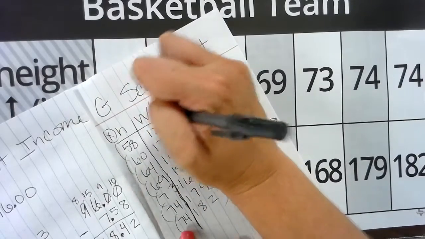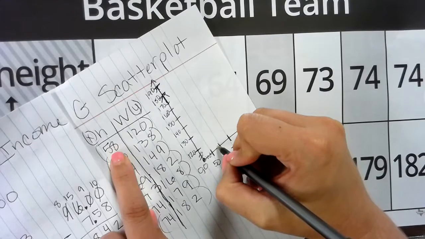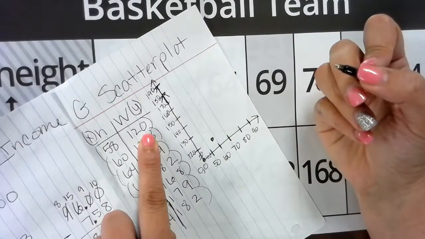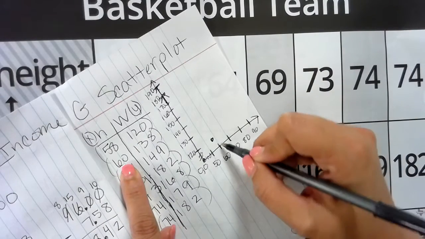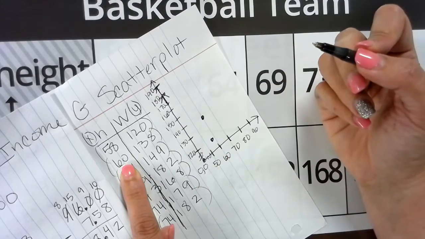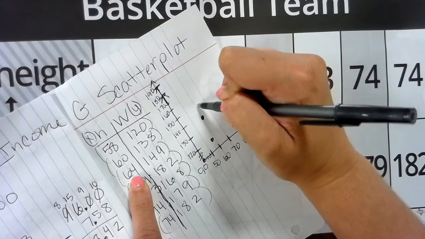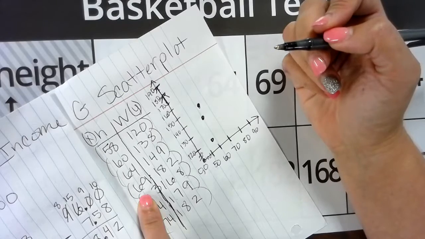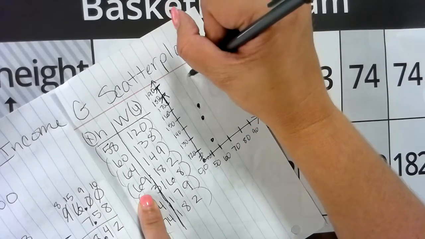This is my y. So my x is 58, so about right here. My y would go to 120. So I plotted about right there. Scatter plot means it's not going to make a straight line. It's kind of going to be everywhere. So then when it's 60, it's 138. So about right here. When I'm 64, I'm going to 149. When I'm 69, so close to 70, I'm going to 182, way up here.